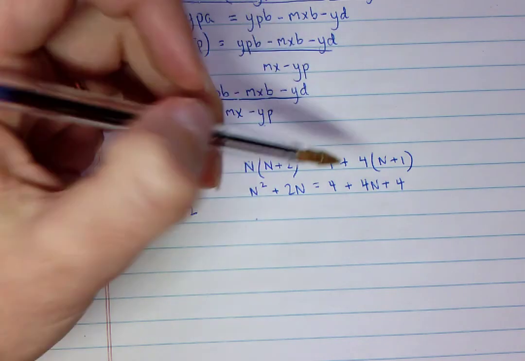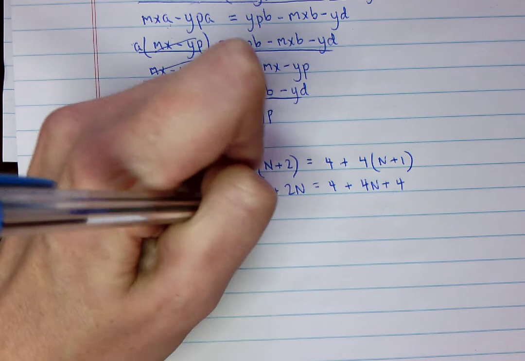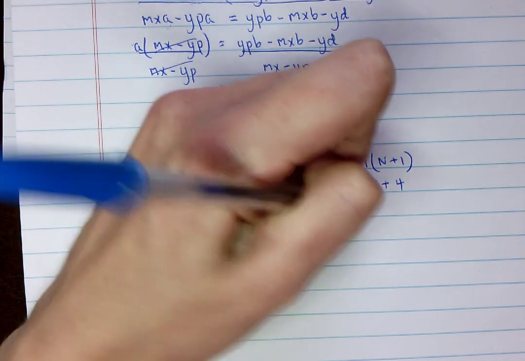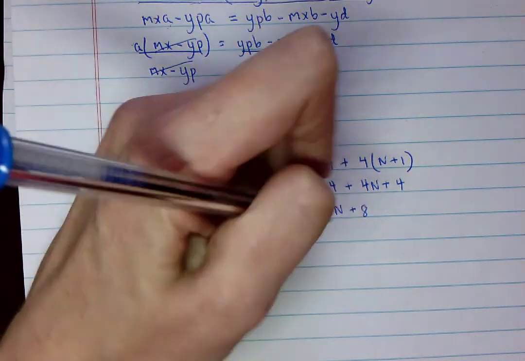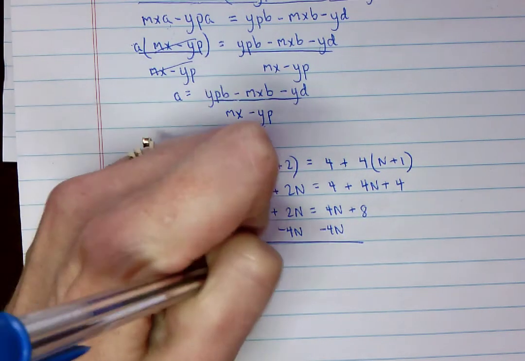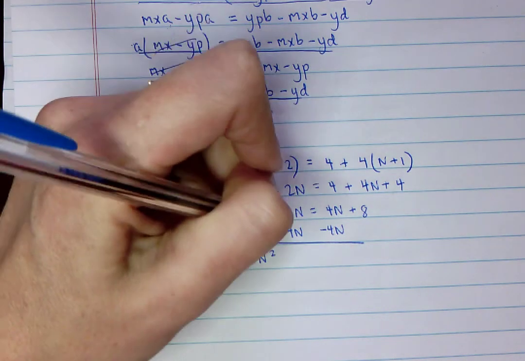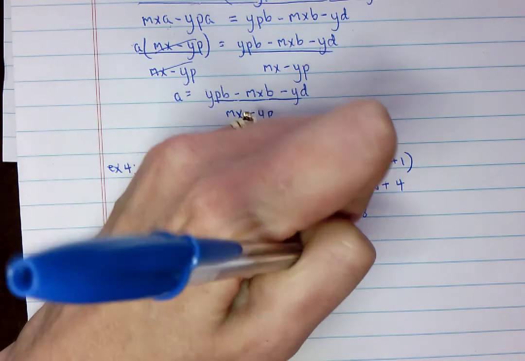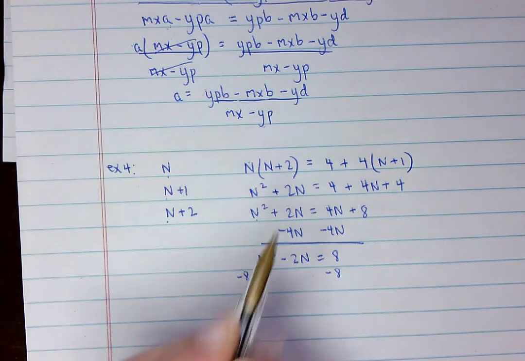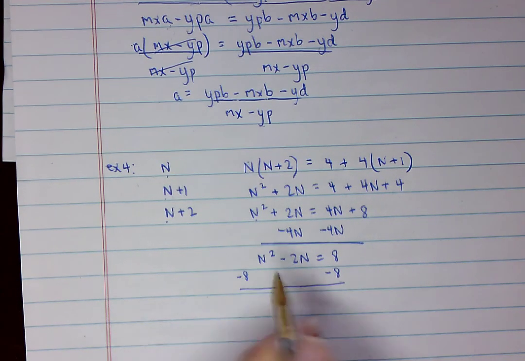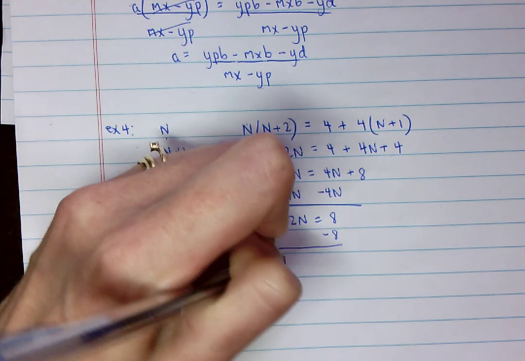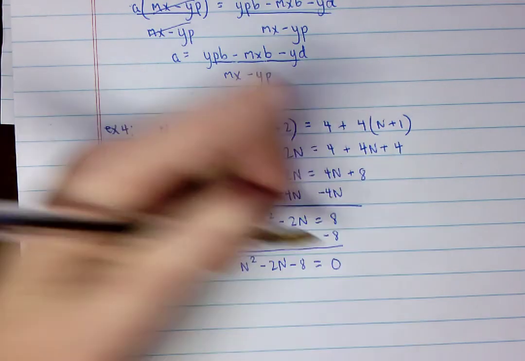So I'm going to subtract. Well, first of all, let's combine. So we have 4n and then plus 8. And then we can subtract the 4n. So we'll have n squared minus 2n equals 8. And then the very final step is subtract that 8. I'll do it kind of over here. Again, I don't want to indicate that it's a like term with the other ones, but I'm going to write n squared first, minus 2n minus 8 equals 0.